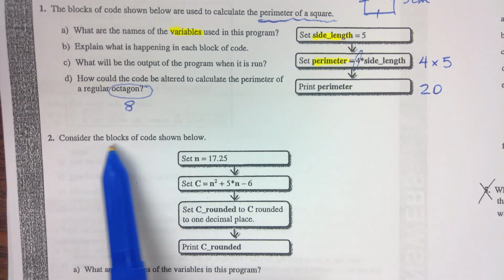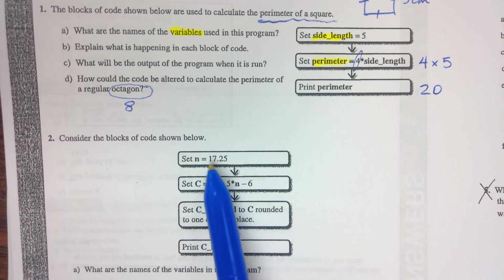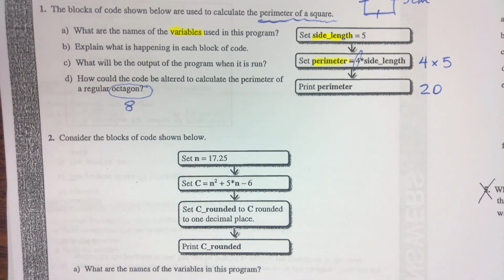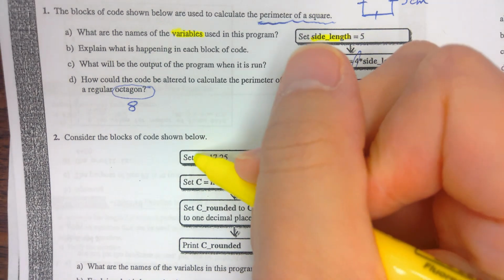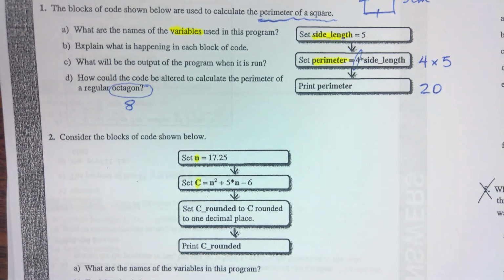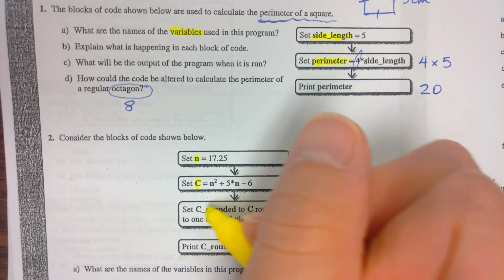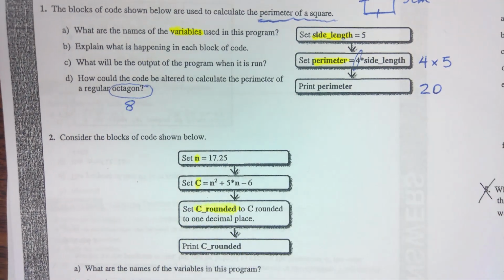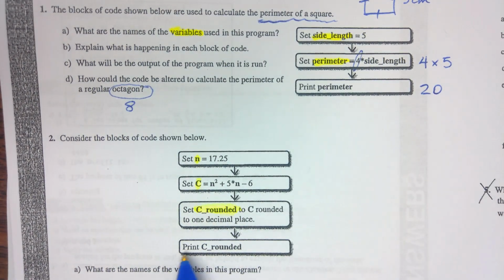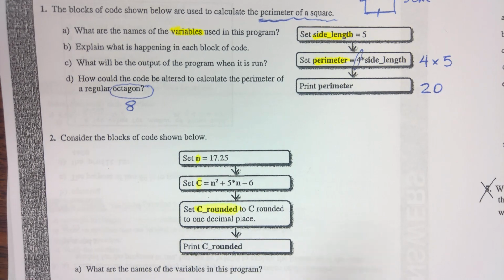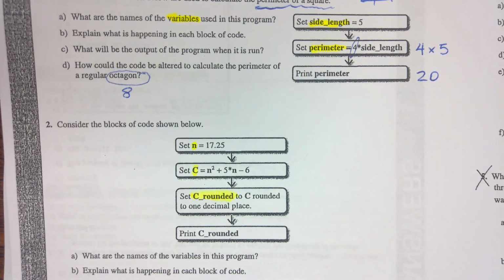What about this one right here? Consider the blocks of code below. What are my variables? Jacob? And C. And C, anything else? One more variable here. Yep, C underscore random. This is also a variable because at the end, notice right here, it says you're outputting that, so that would have to be a variable. On EQAO, sometimes they bold it, sometimes they don't, so you need to be able to recognize.